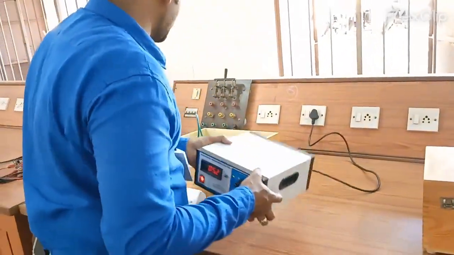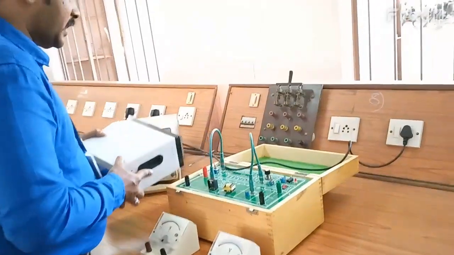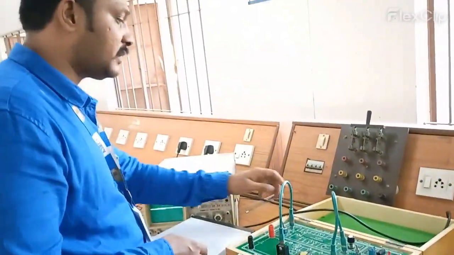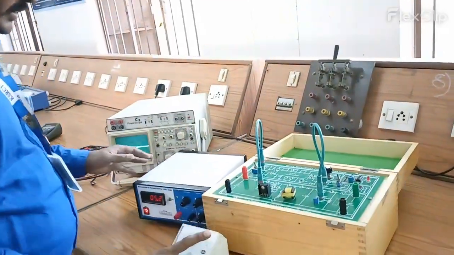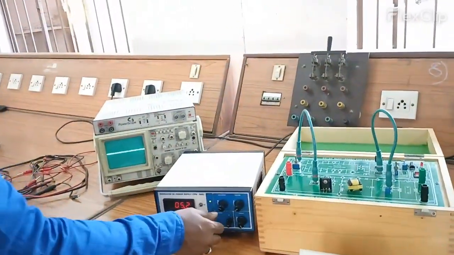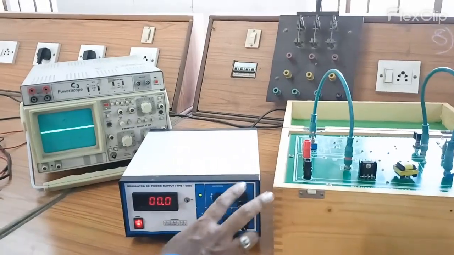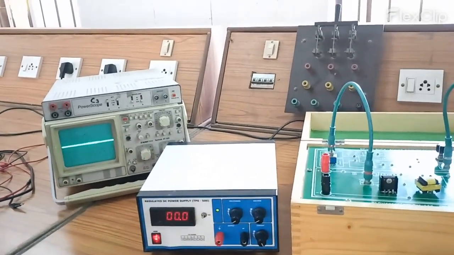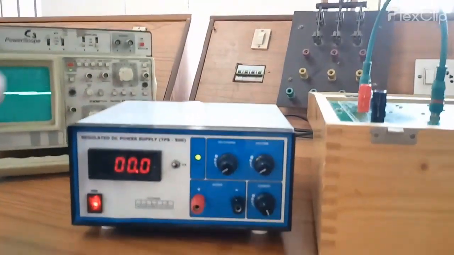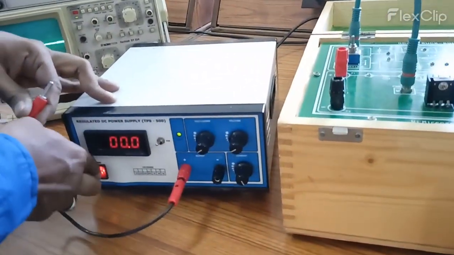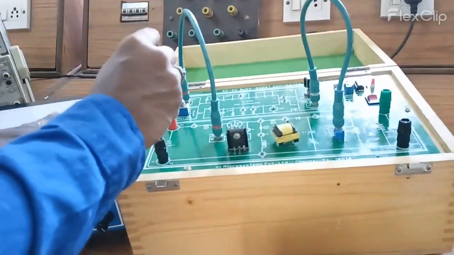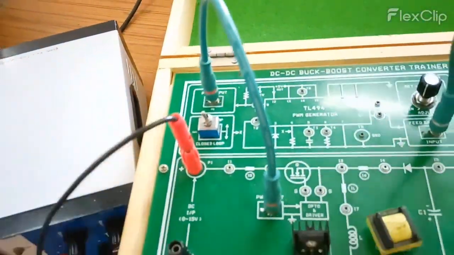Now we can connect the input and output of this converter. Here we need an RPS unit to feed the input voltage to this buck converter. You already know about this RPS. It has three knobs, one for the current and two for the voltage variation. This is the positive terminal of the RPS, and it is connected with the positive terminal of the buck converter.